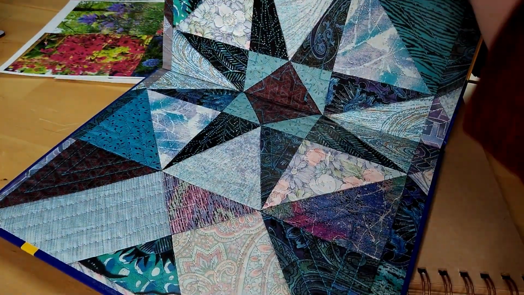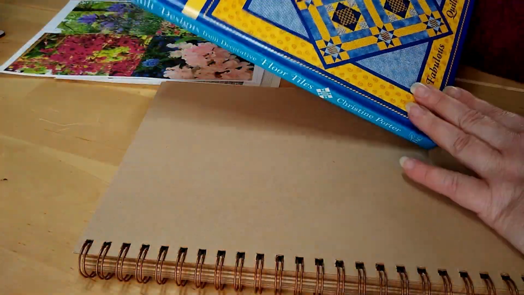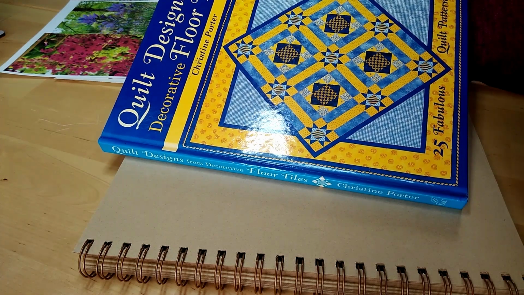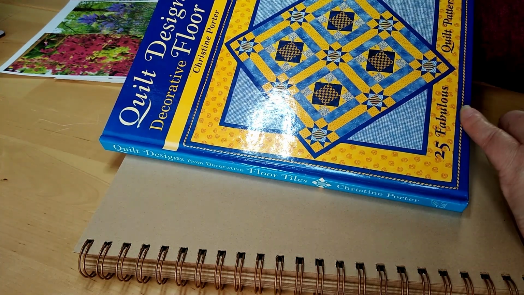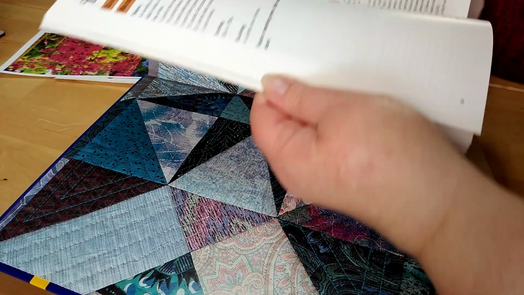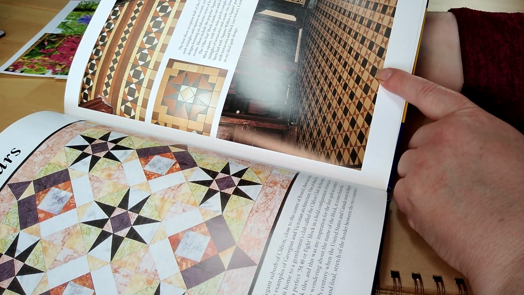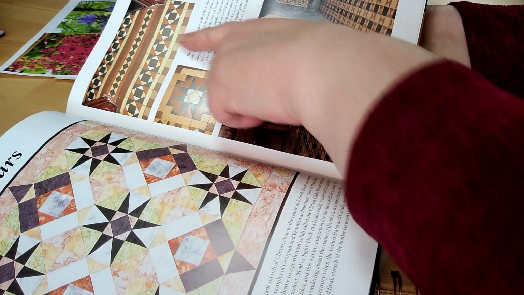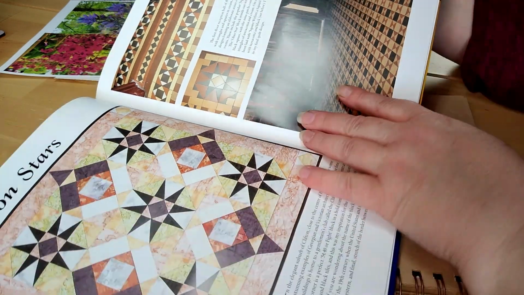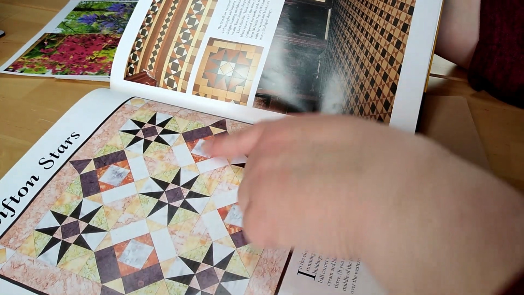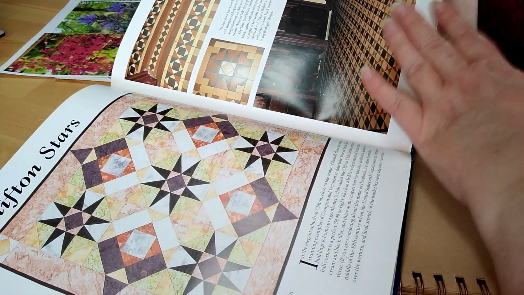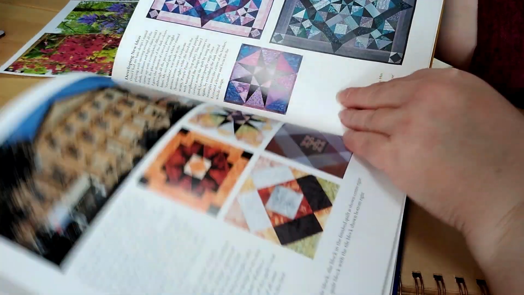I actually found somebody else that does the same thing, and this is a book that she wrote called Quilt Designs from Decorative Floor Tiles by Christine Porter. She's got the reference photographs somewhere. Here we go. So she's got reference photographs like this, and these floors here, these sort of Victorian encaustic tiles, and then she's turned them into quilt designs. And it just goes to show you, everywhere you go you'll see different designs of things.